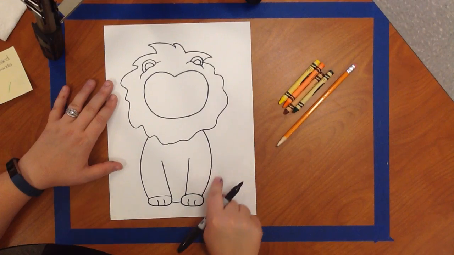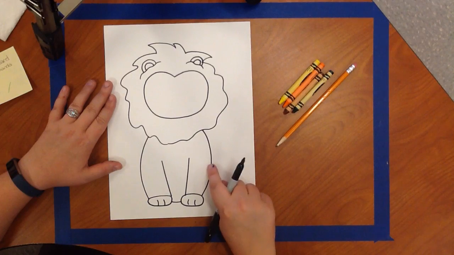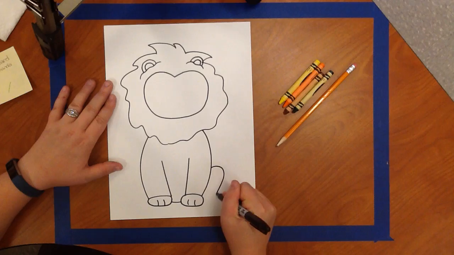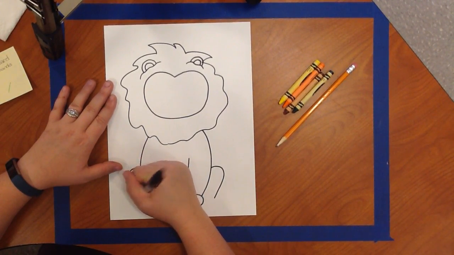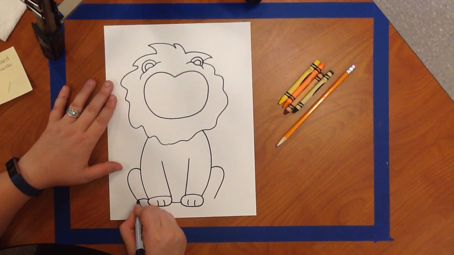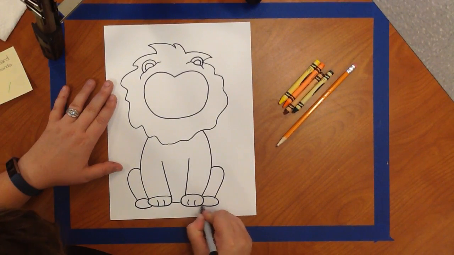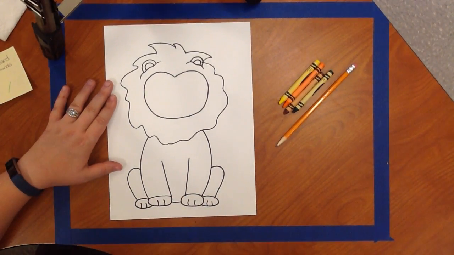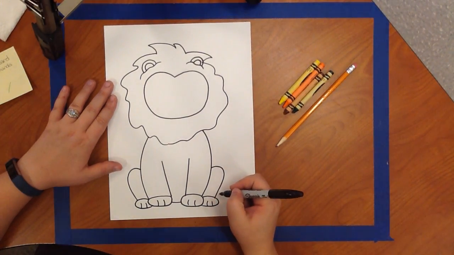Now I want to do his hind legs sitting down. So if you've ever seen a cat or a dog kind of sit on their bottom, their hips come outward a little bit. So I'm going to add a curve down and around. And I'm going to do the same thing on this side, curve down and around. And then I want to add those little paws just like I did on the front, but over here. Like that. And then again, little toes.